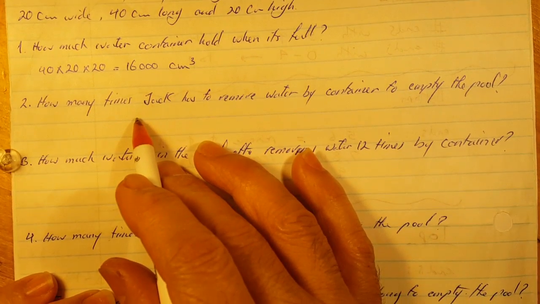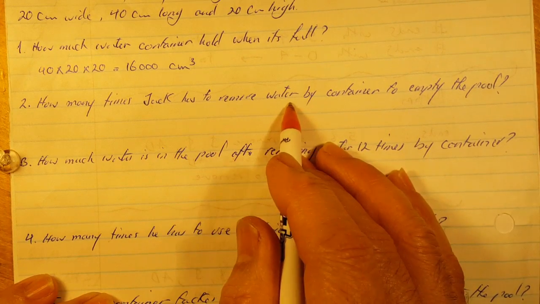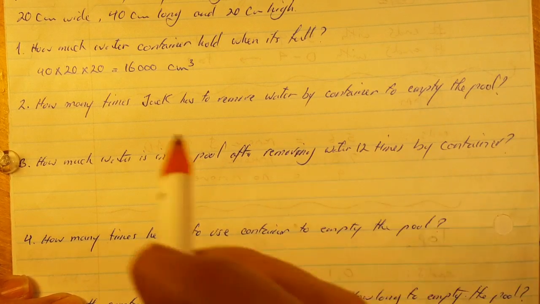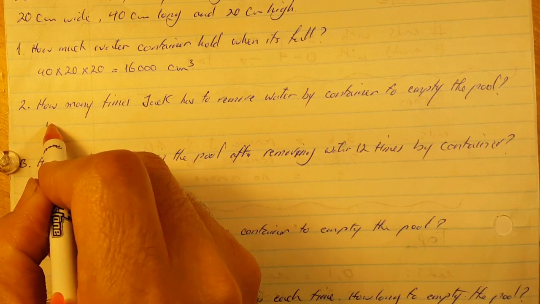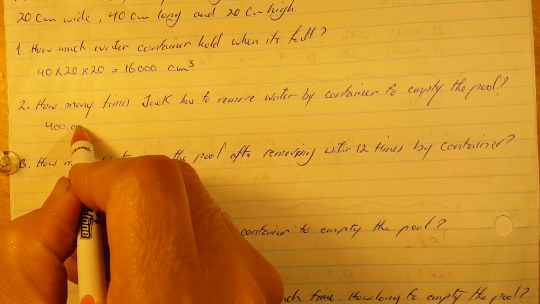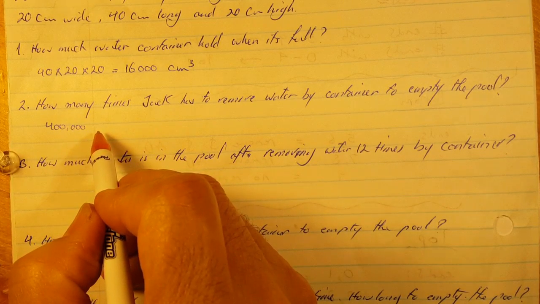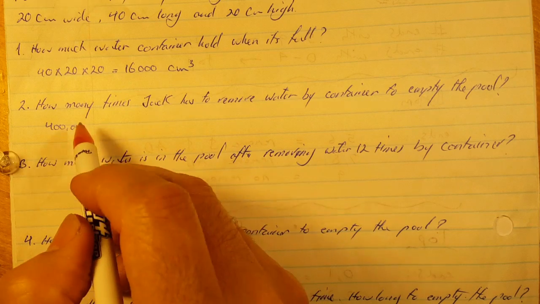How many times does Jack have to remove water by container to empty the pool? Okay. The capacity of the pool is 400,000 cubic centimeters, and the capacity of the container is 16,000.